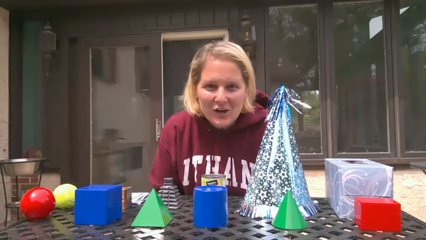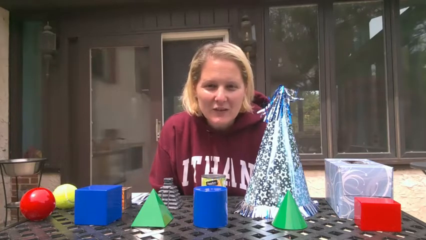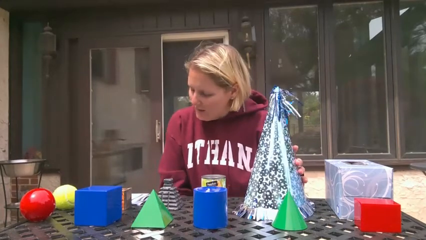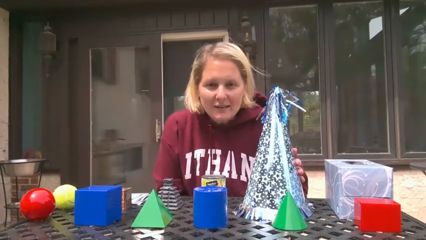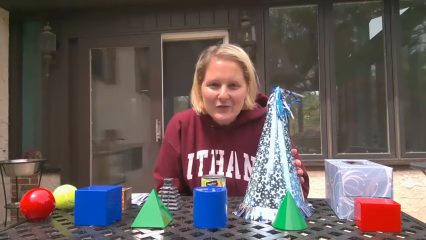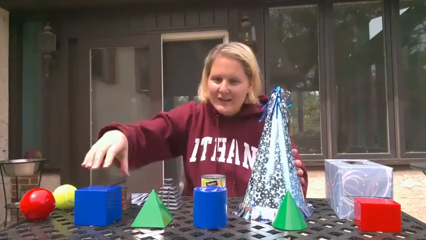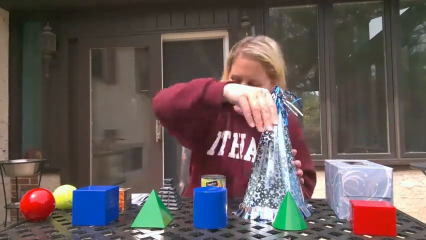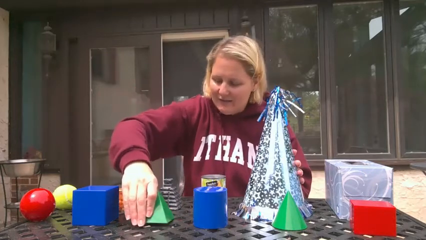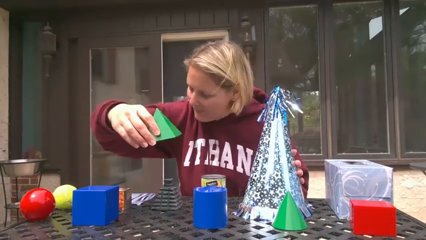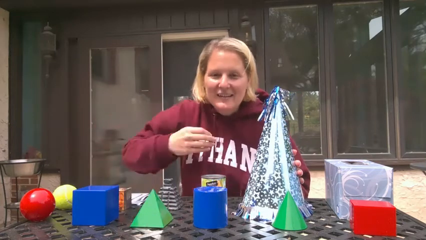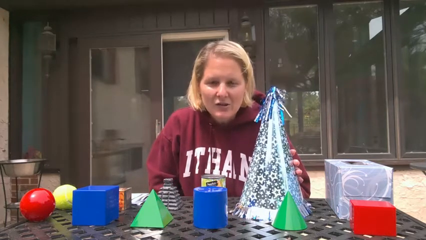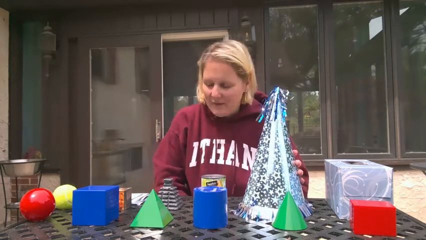Okay, did you fill in your chart? I hope it's all filled in. We're going to use that to help us answer the questions at the bottom. So I noticed that question number 3 says, which solids have only flat surfaces? Did you say A, the cube, B, the rectangular prism, and what letter is this? F, the pyramid? If you did, you answered that correctly. If you didn't, that's okay. Change your answers and make sure you understand why.